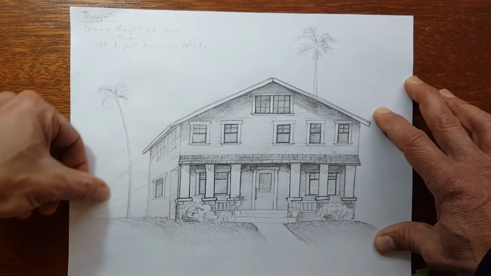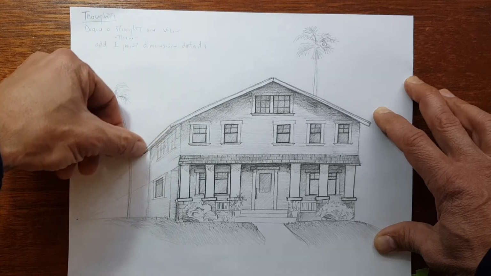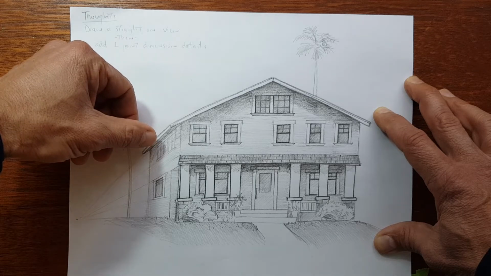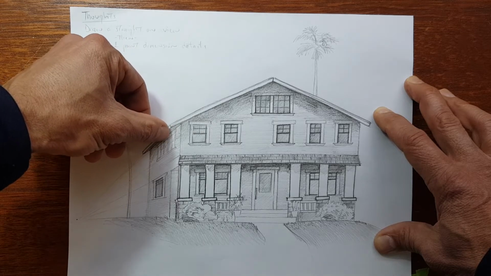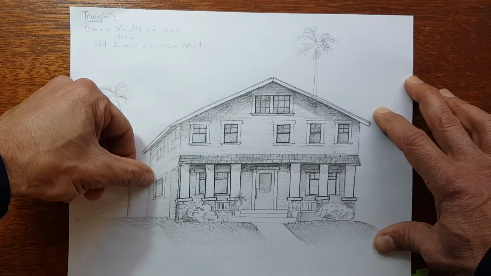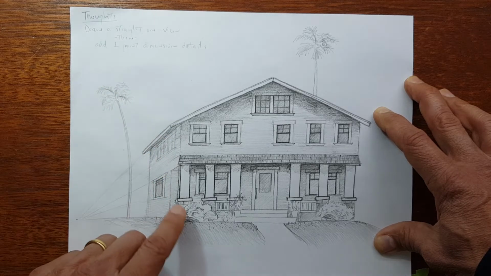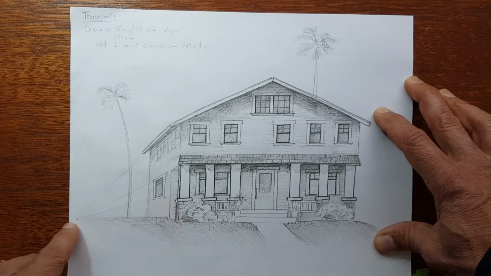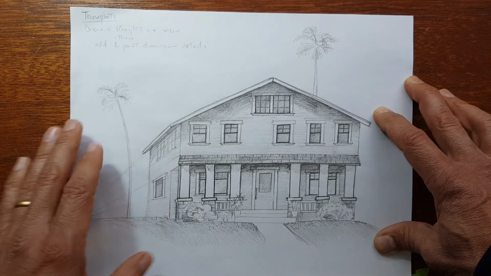So underneath the roof corners, where the windows line up, top of the window, bottom of the window, top of this window, bottom of this window. They all go exactly to the vanishing point. That's everything on the side of your building.